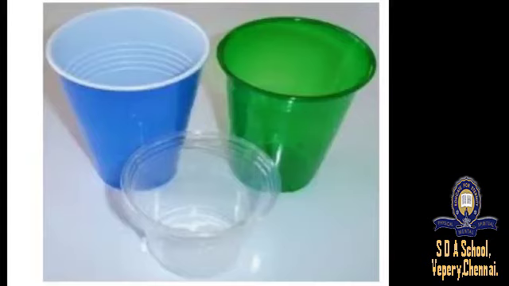Children, from the screen, can you guess which tumbler is transparent, translucent and opaque? Yes. The blue color is an example of an opaque substance, because if you pour water inside the tumbler we cannot see anything. And the green color is an example of translucent. Light passes through this only partially, so it is not that clear. And the third one is an example of transparent. If you pour water or something we can see it clearly.